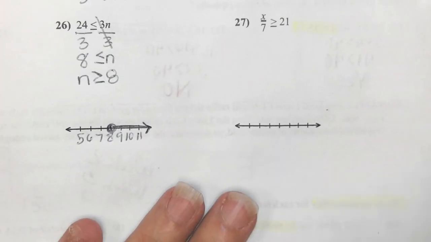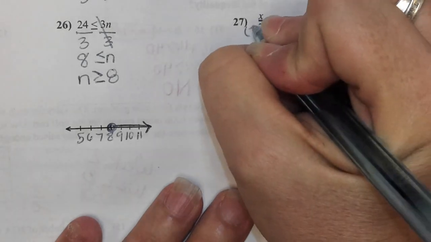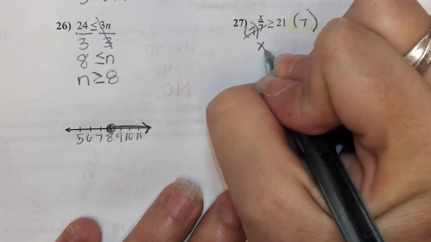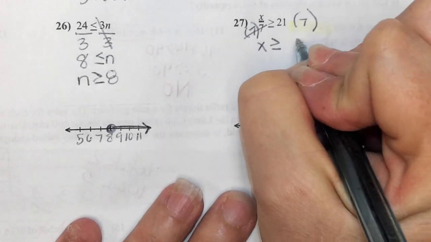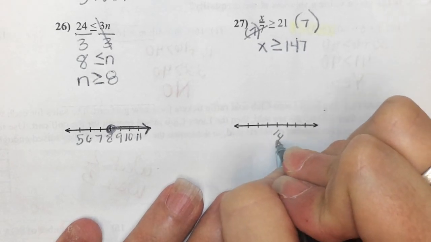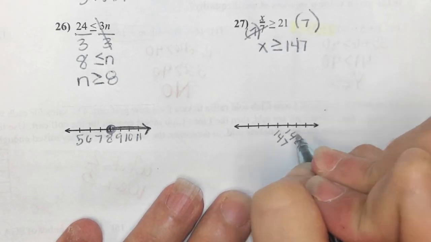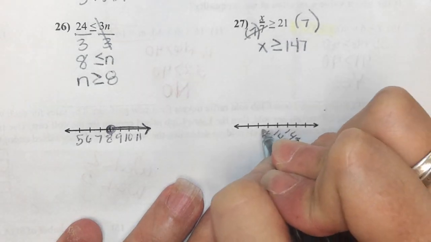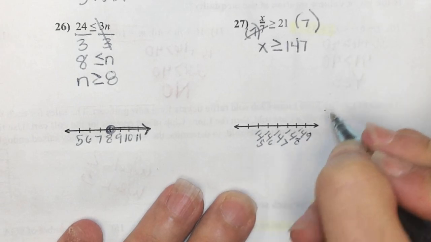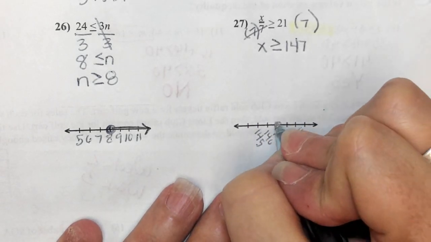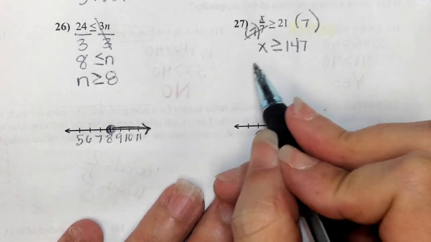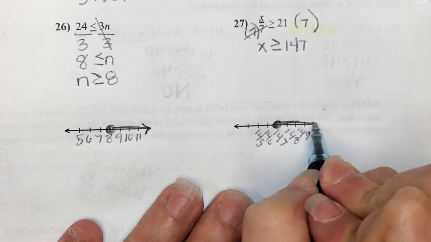And then 27, if it's divided by 7, the opposite is times 7. Leaving me with X is greater than or equal to 147. Putting my numbers maybe sideways would help. Not the easiest thing to do. Okay, I'm going to put a closed dot at 147. Because of the equal signs, that's why I put a closed dot. X is greater than, I go to the right.